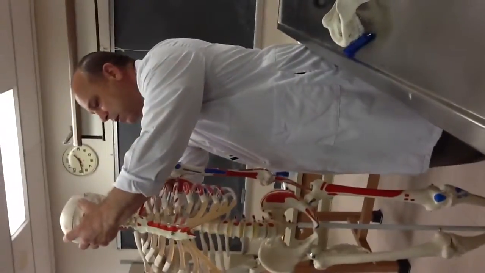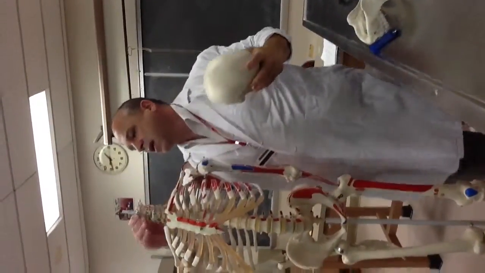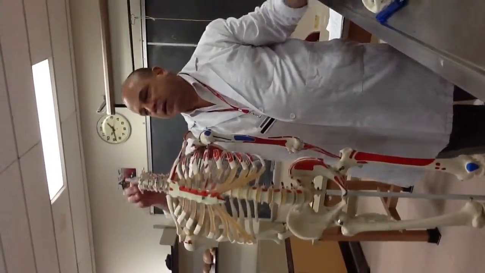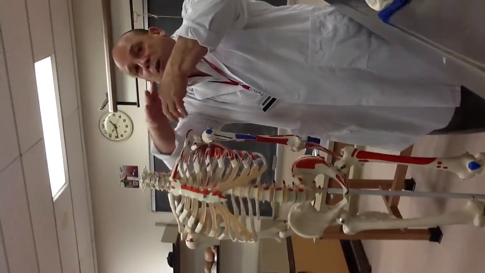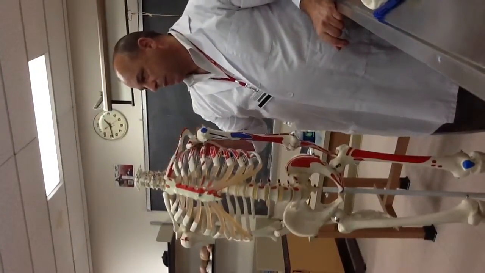So here's the spine extending its spinal cord down through the vertebral canal. Inside every vertebra, in the center is something called the vertebral canal. We're going to go over that. And that's where the spinal cord comes through. We'll talk about that later.